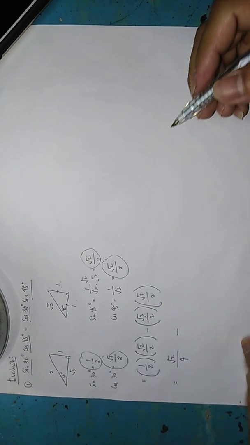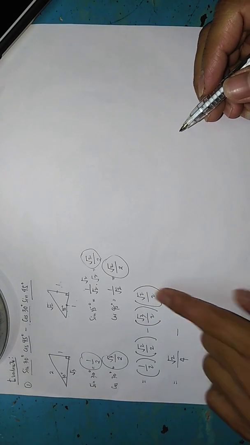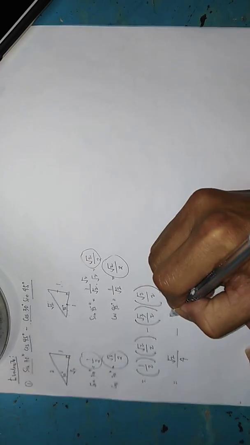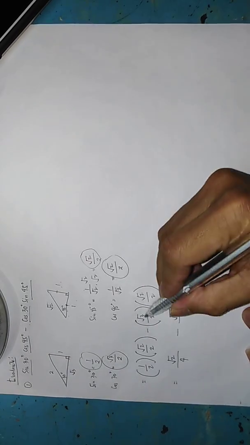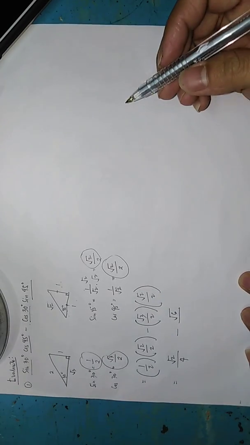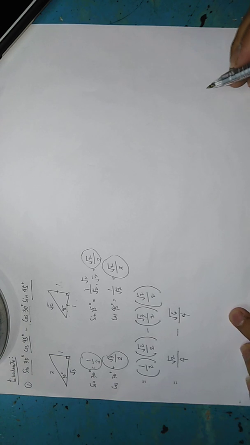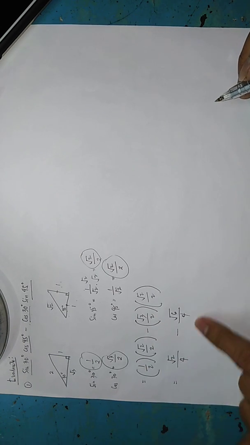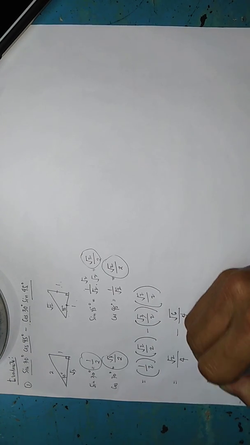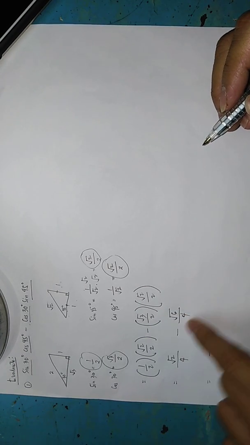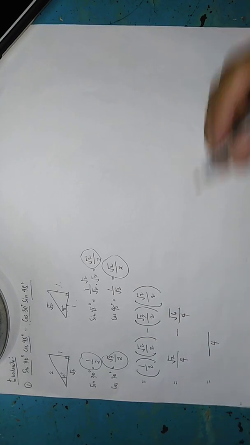Next, minus square root of 3 times square root of 2. Multiply the radicands, giving square root of 6, because 3 times 2 is 6. Next, 2 times 2 is 4. Now, how to combine these? When the denominators are the same, express as one fraction and then add or subtract the numerators: square root of 2 minus square root of 6.